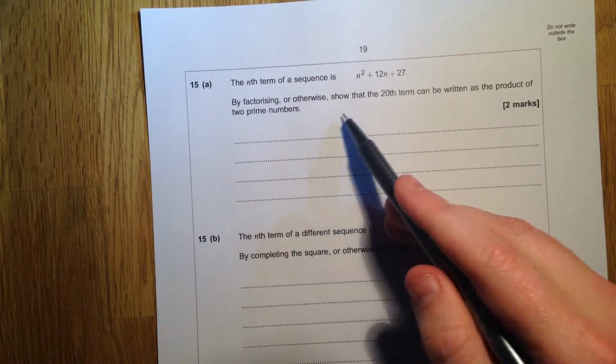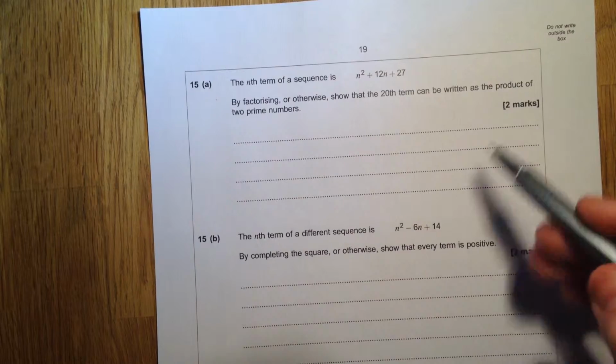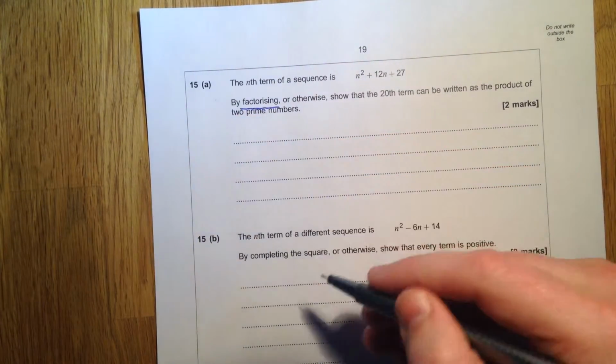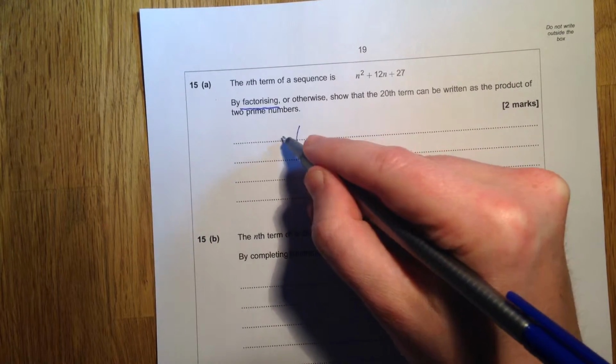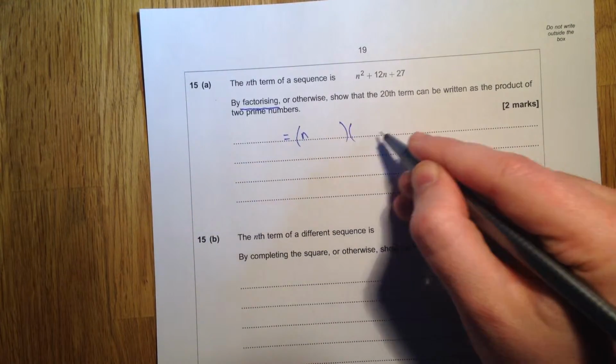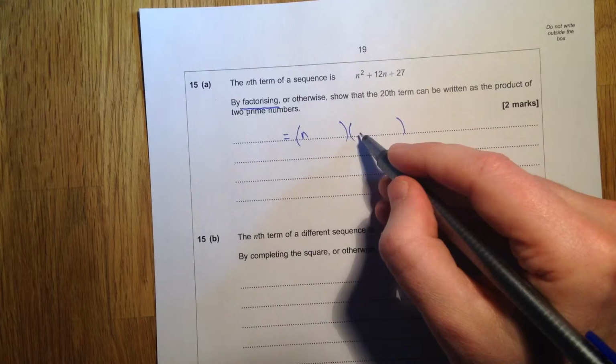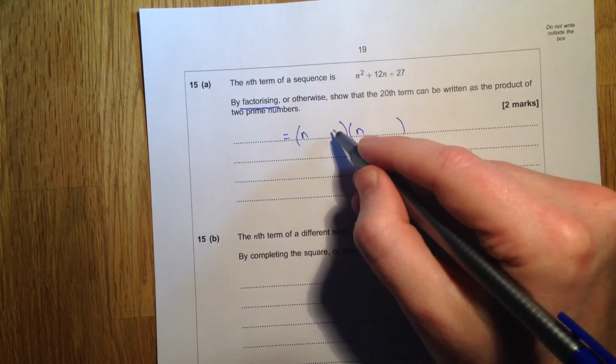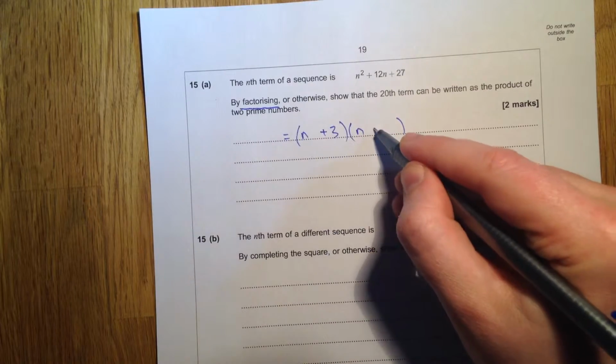So, this is quite an unusual question. I haven't really seen anything like this before, but it says by factorising, so I'm going to do some factorising. So that is equal to n times n. Two numbers that add together to make 12 and times together to make 27. That is 3 and 9.